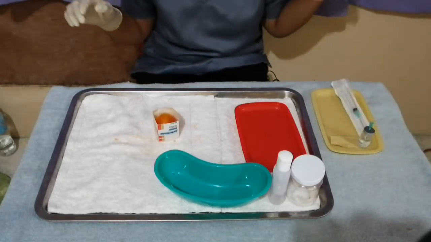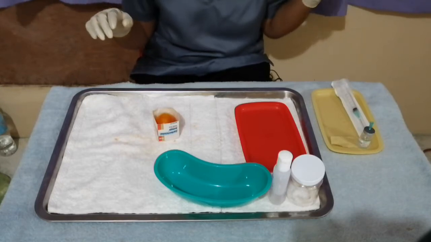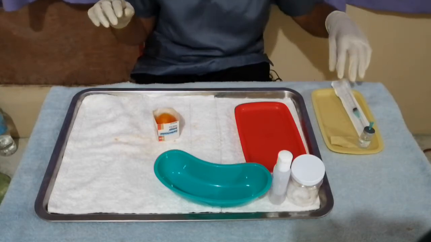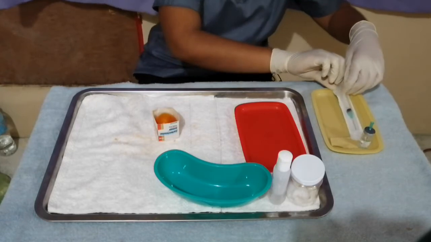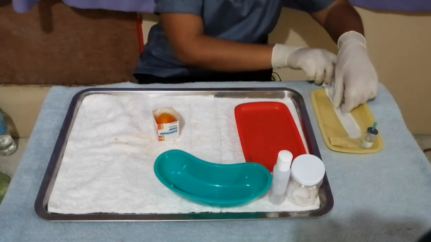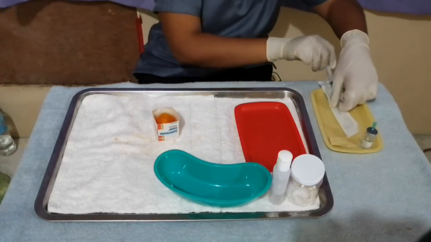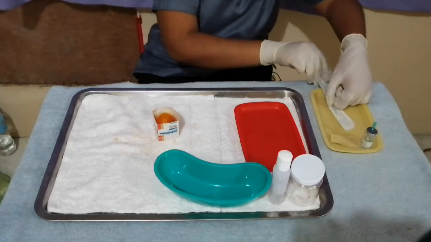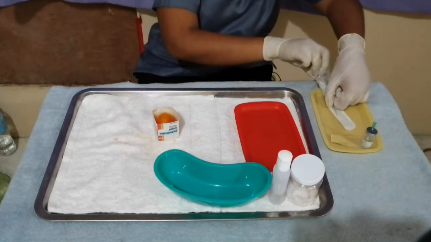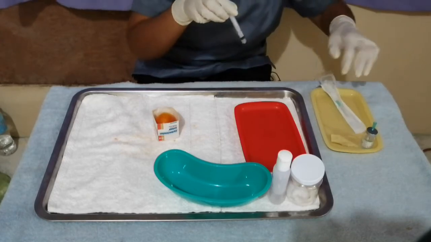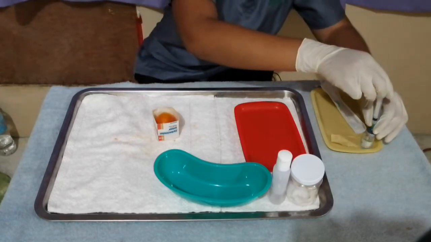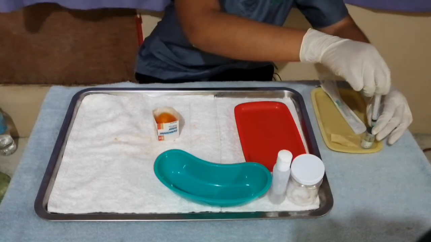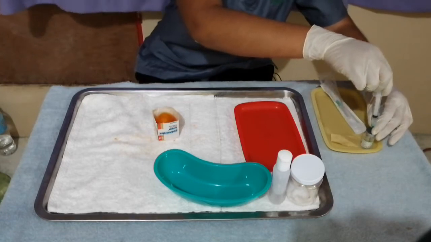Next, we're going to withdraw the drug with the prescribed amount of dosage, and I'm assuming that we're already done aspirating. Next, we need to get the right amount of dosage that we need.